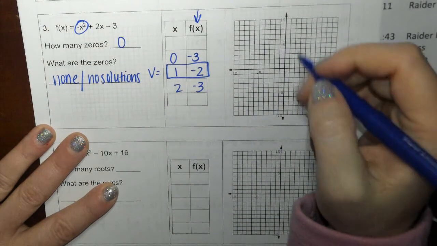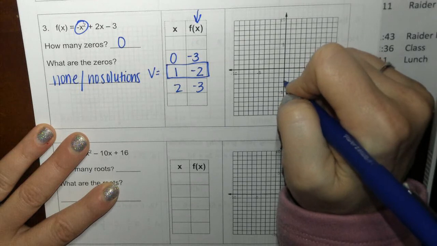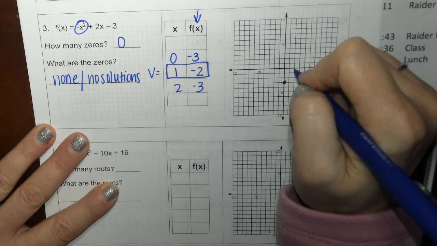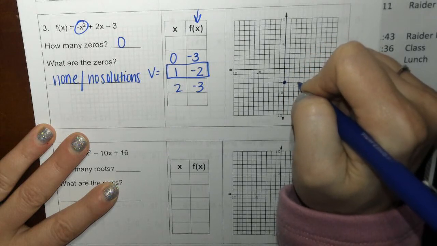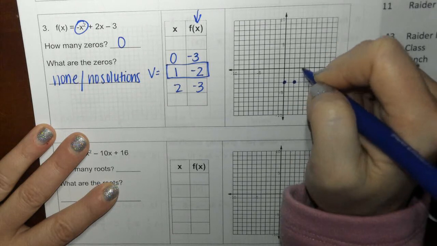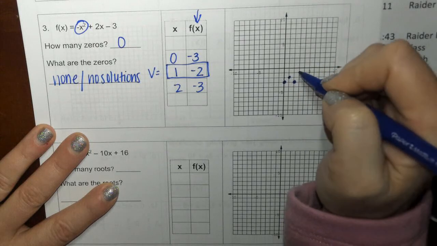So let's plot those. 0, negative 3 would be here, and 2, negative 3 would be here. And then 1, negative 2 would be here.